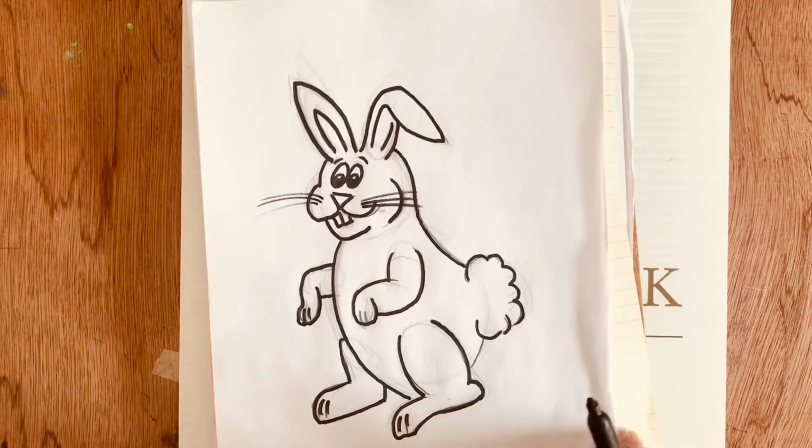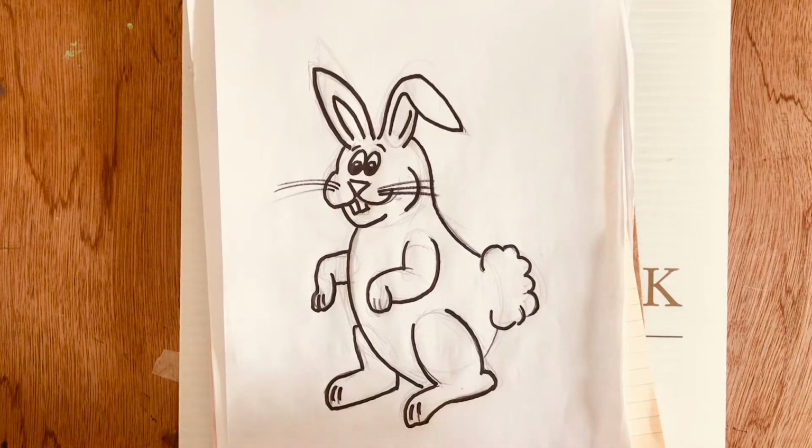Now, each one of your rabbits is going to be different because every artist is unique. So every time you do something, you're going to get a different result, and that's the beauty of art. And all we need to do this piece of art is a pencil and a piece of paper, and we can do lots of various different variations on the same theme.